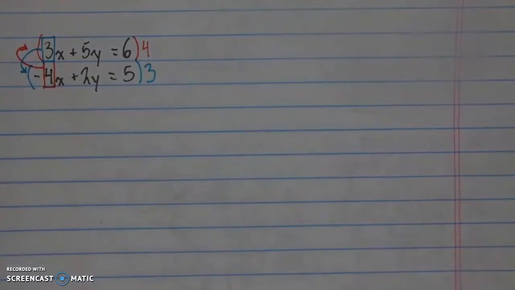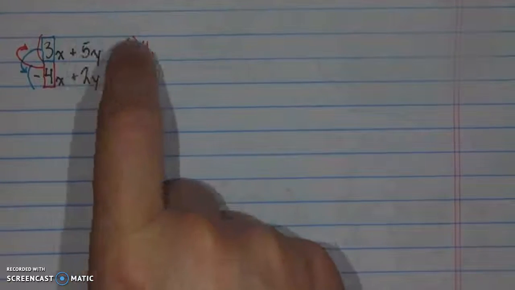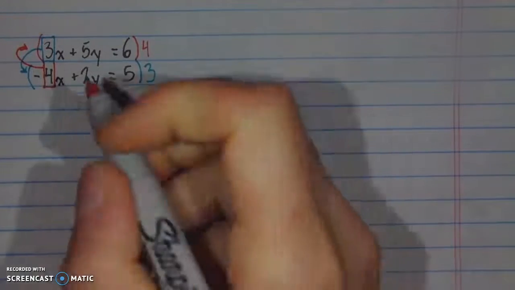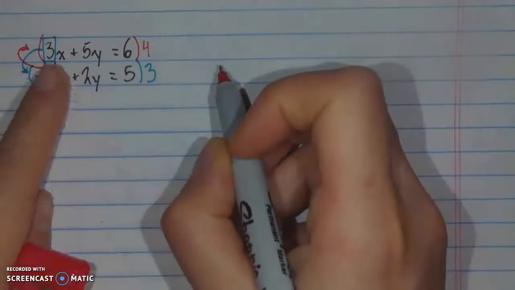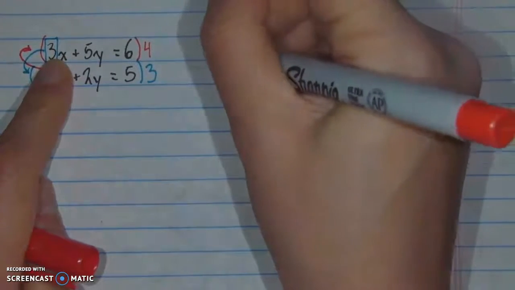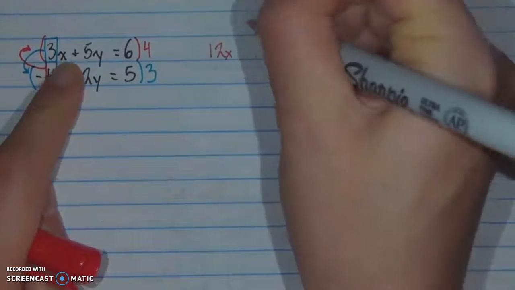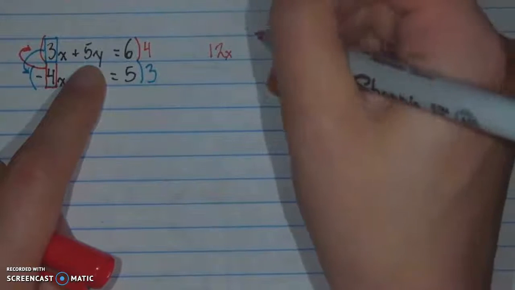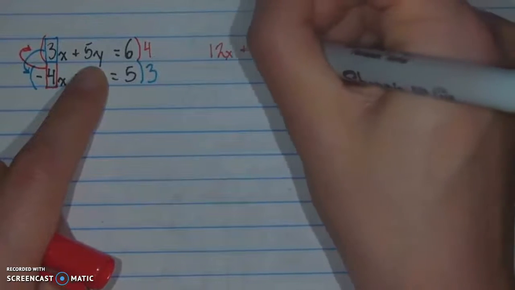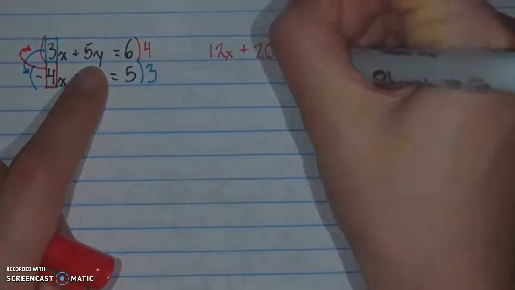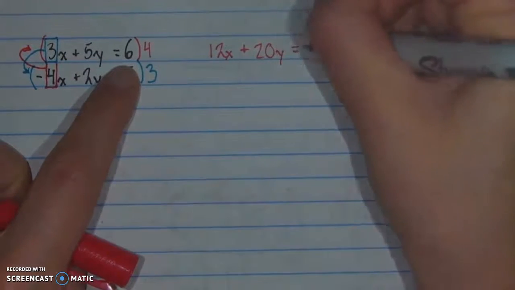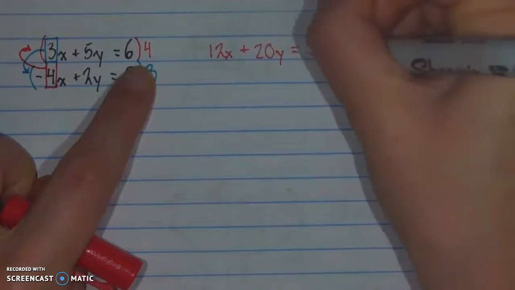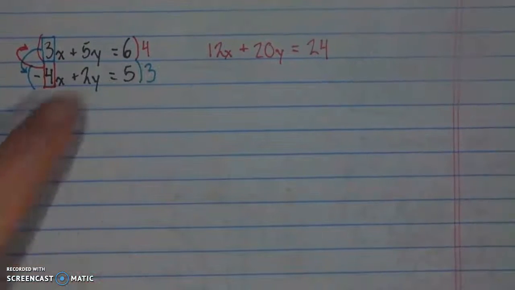Now, when I distribute these, here's what I'm going to end up getting. When I've distributed the 4, I'm going to get 3 times 4x, which is 12x, plus 5y times 4, which is 20y, is equal to 6 times 4, or 24.